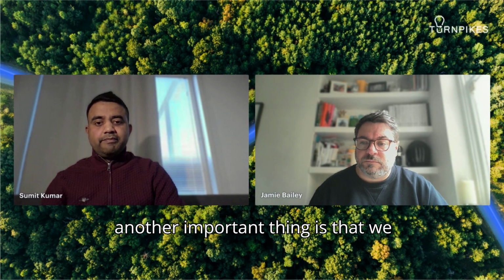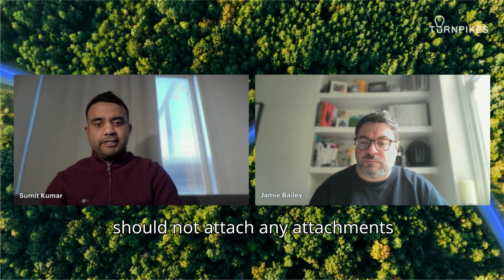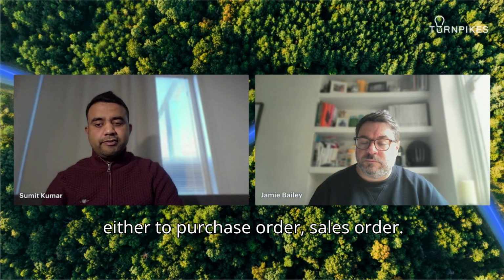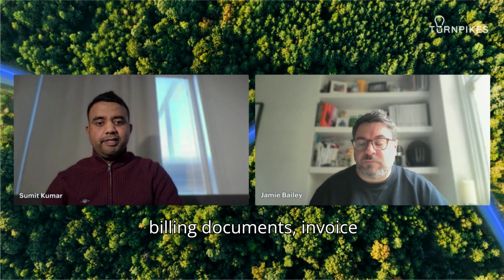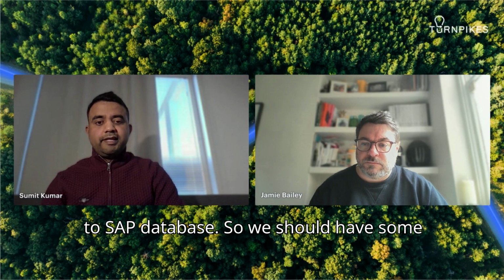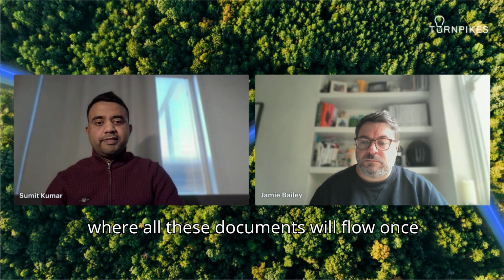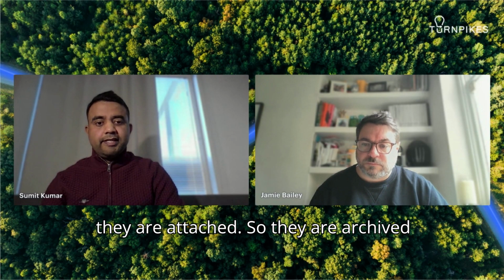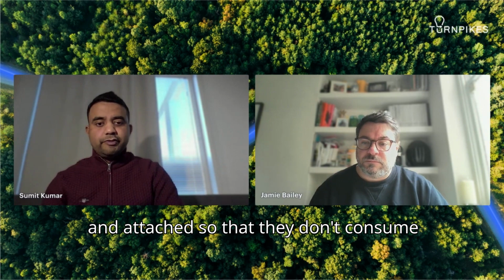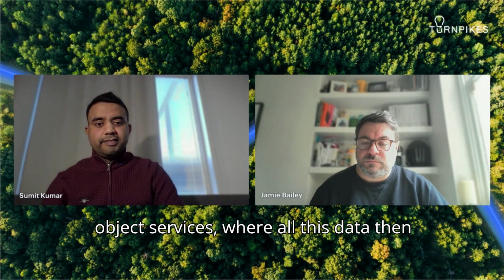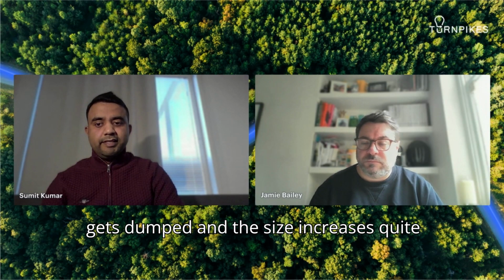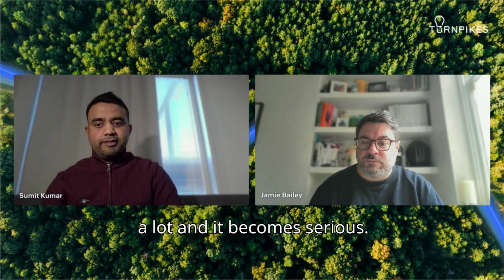Then comes another important thing: we should not attach attachments directly to a purchase order or sales order. There are so many documents in SAP, billing documents, invoices, going to the SAP database. We should have some archiving or content server where all these documents will flow once they are attached. So they are archived and attached, and they don't consume the SAP GOS tables, which are generic object services, where all this data gets dumped and the size increases quite a lot and it becomes serious.